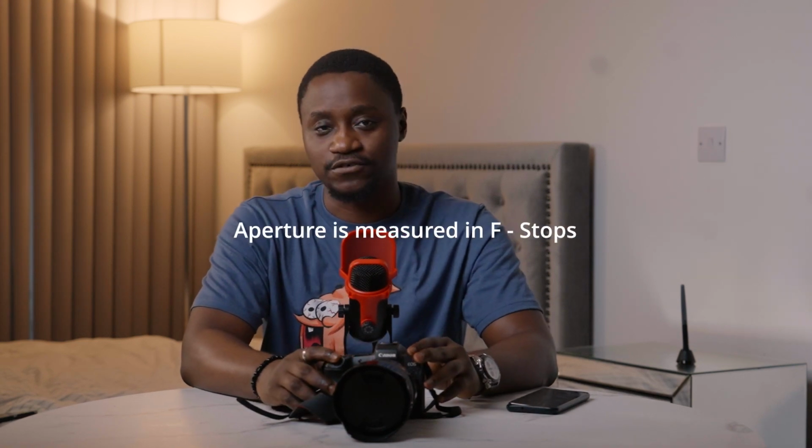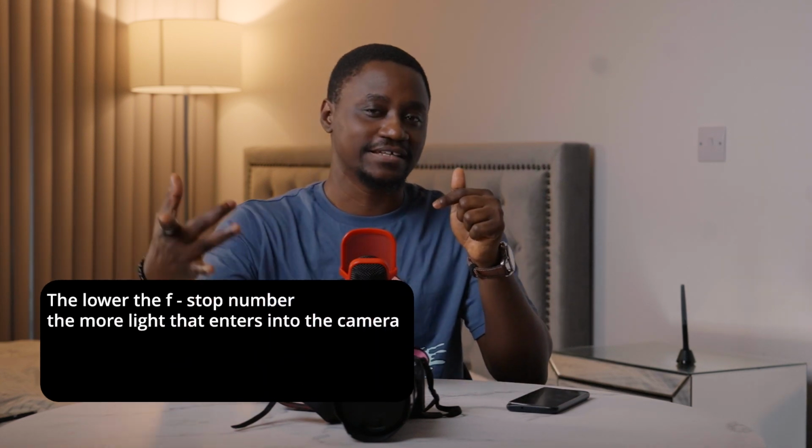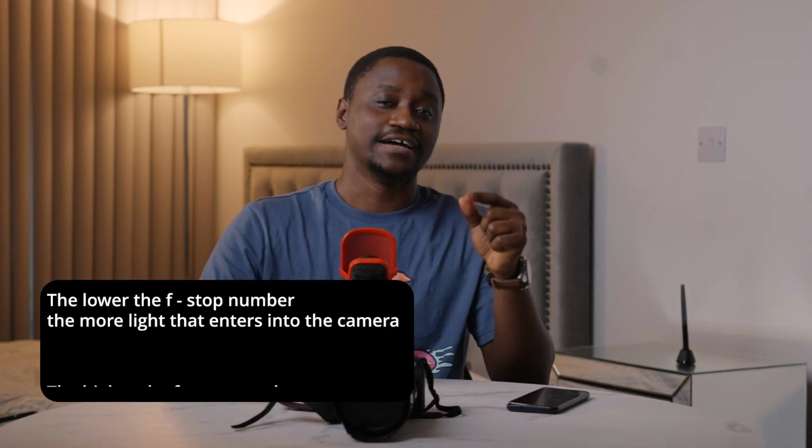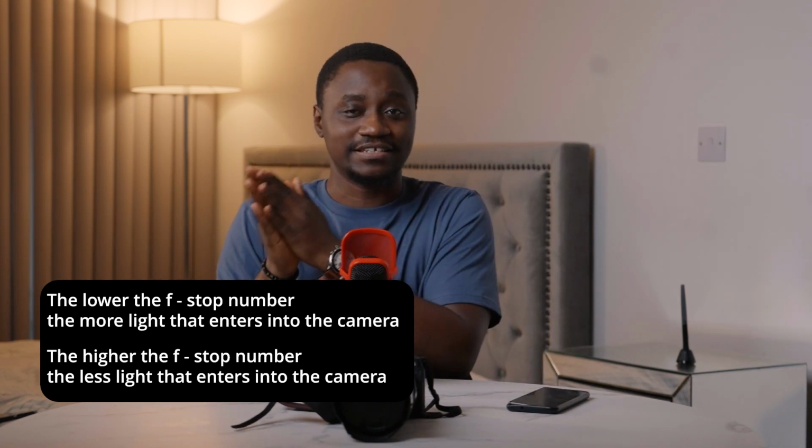And for you to know the technical term, aperture is measured in what? In f-stops. The lower the f-stop number, note what I just said, the lower the f-stop number, the higher the amount of light that enters into the camera. And the higher the f-stop number, the lower the amount of light that enters into the camera.